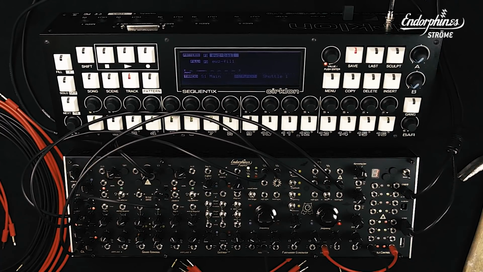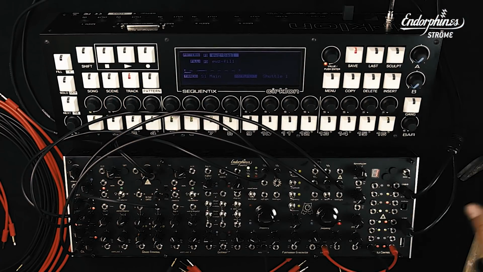Next, we need to connect the gate informations to the envelopes. So in this patch, the sequencer gives out digital information, which is converted by the shuttle control to analog control voltages.